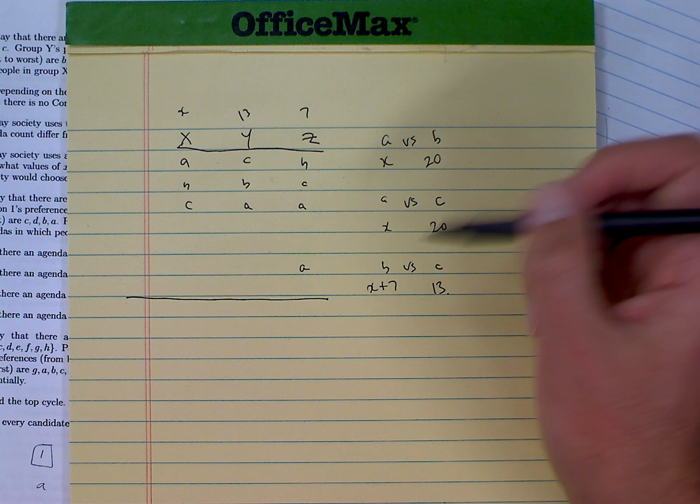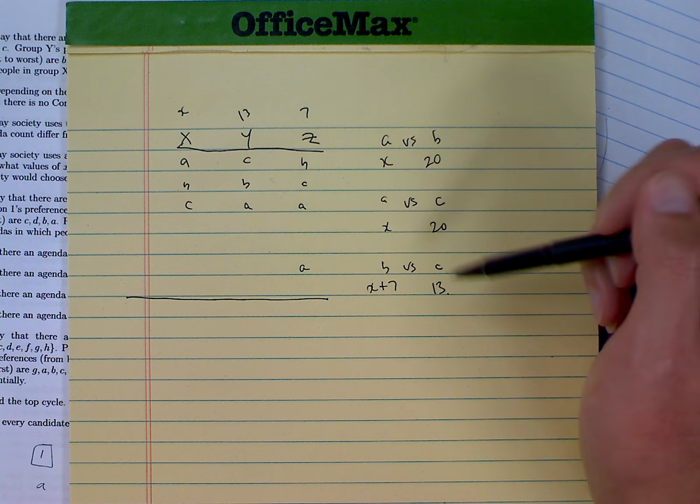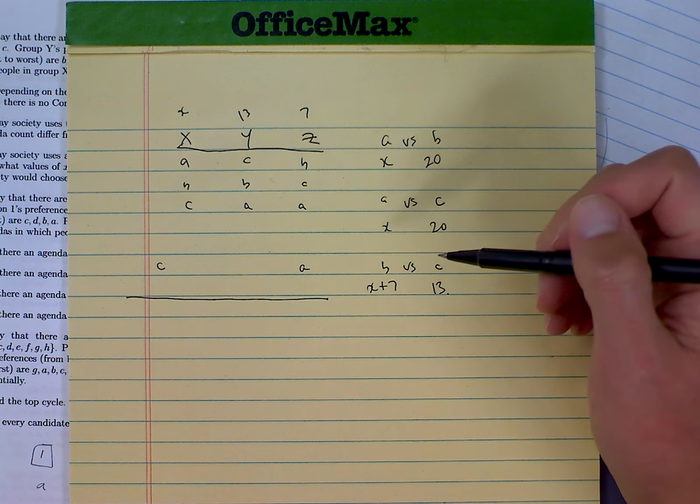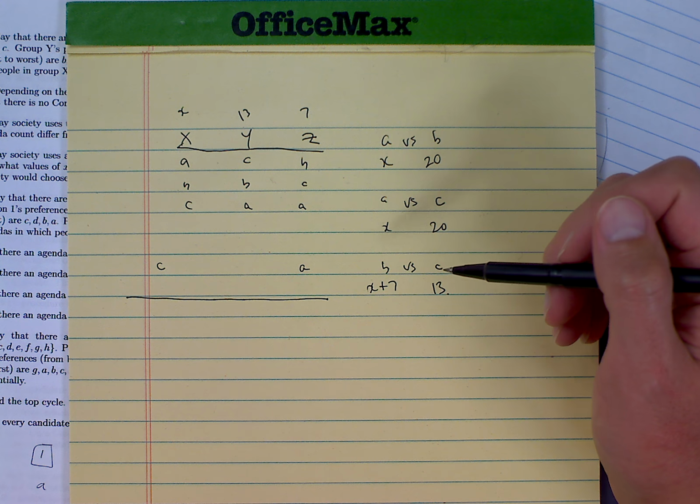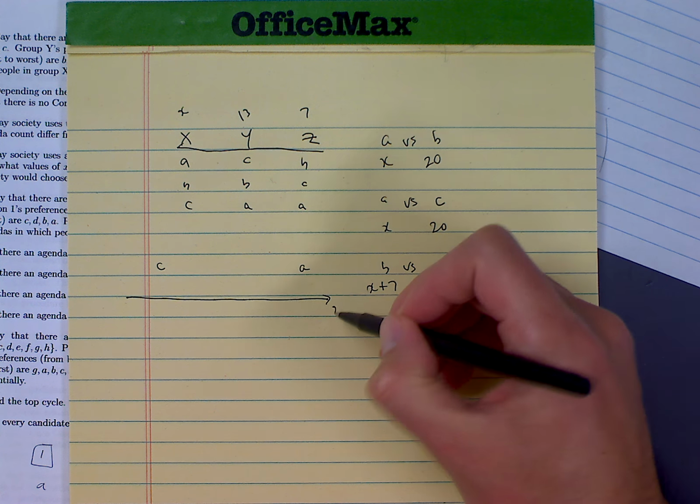Okay. So if X is small, like 1, it's going to be C, right? So this is when I do that. Does that make sense? So this is my little number line for X.